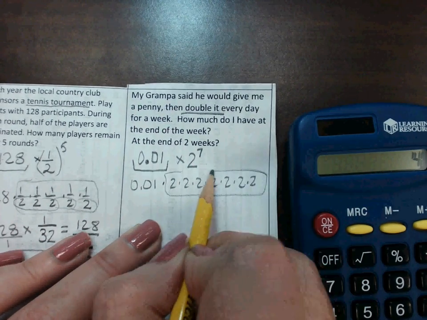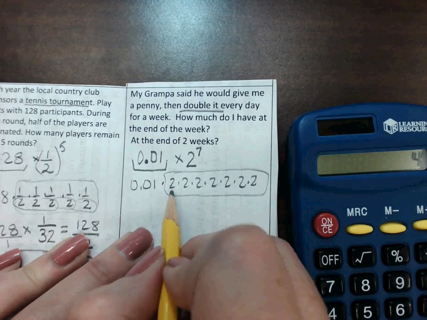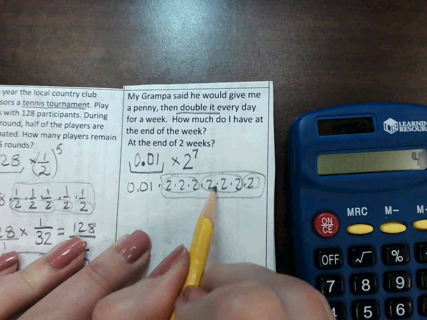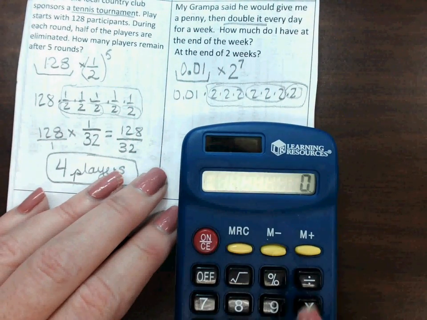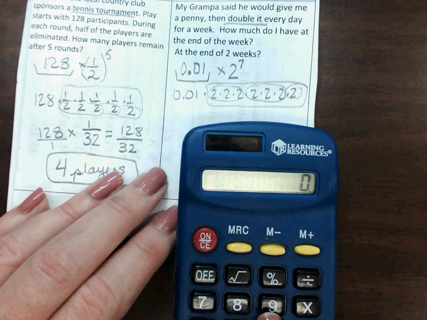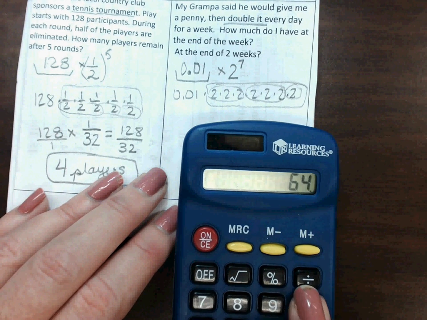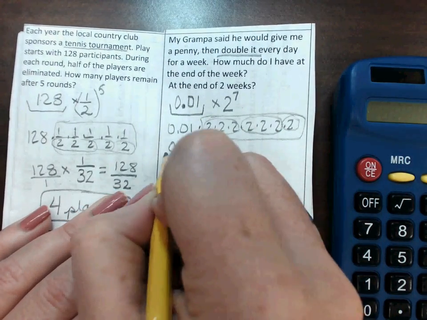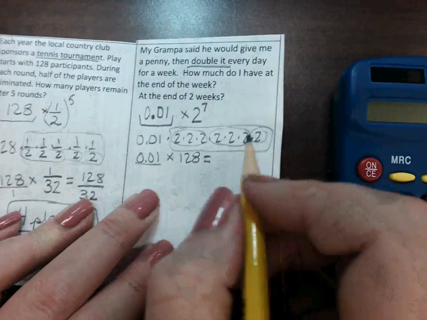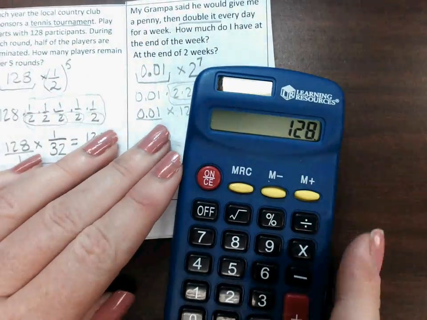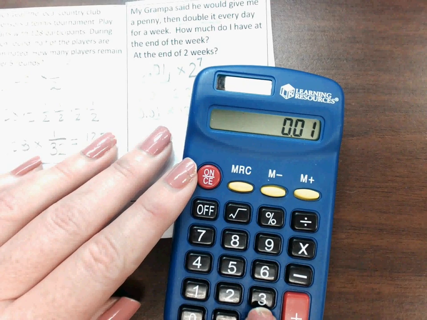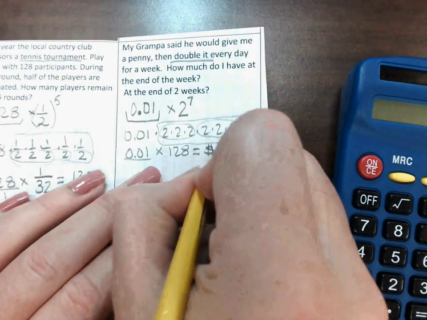Again, we need to do, according to PEMDAS, our 2's first. I know that much is 8. Here's another group of 8, and then 1, 2. 8 times 8 is 64, and 64 times 2, if you need to, use your calculator, is 128. So 128 times my penny. I bet you know how much 128 pennies is. That's right. If you need to use your calculator, you have 128 times 0.01 is $1.28.